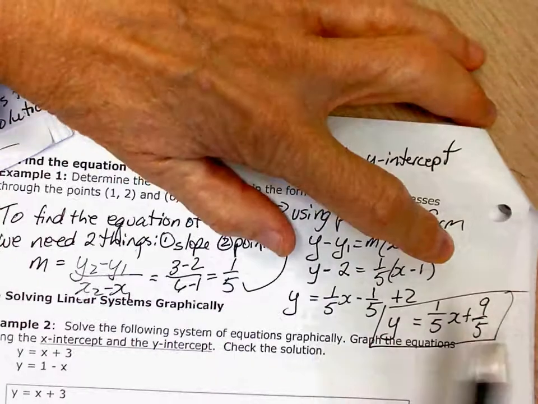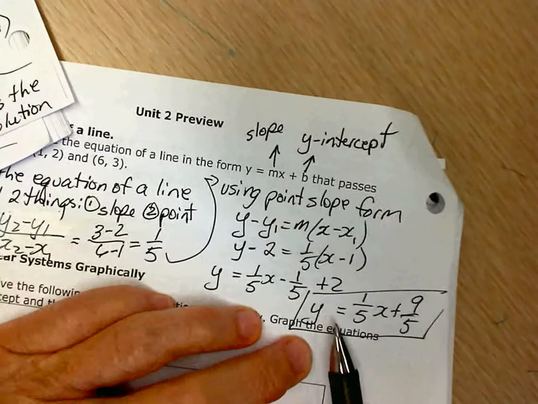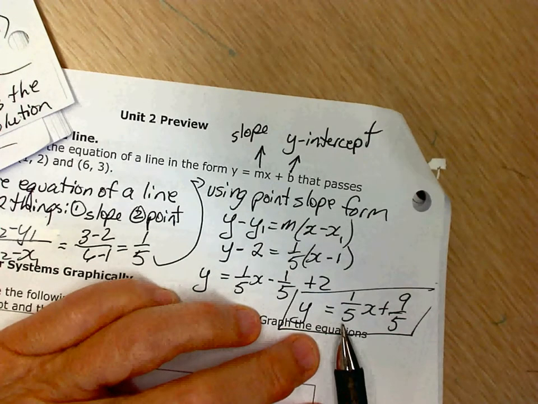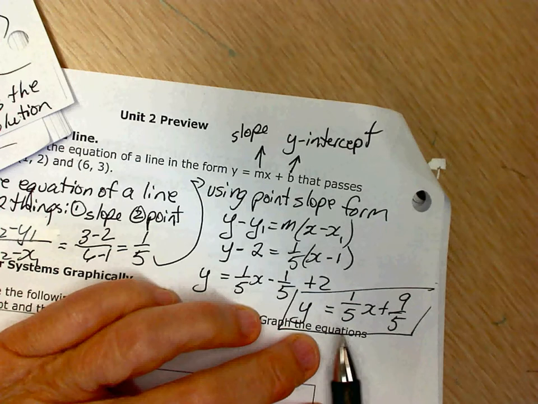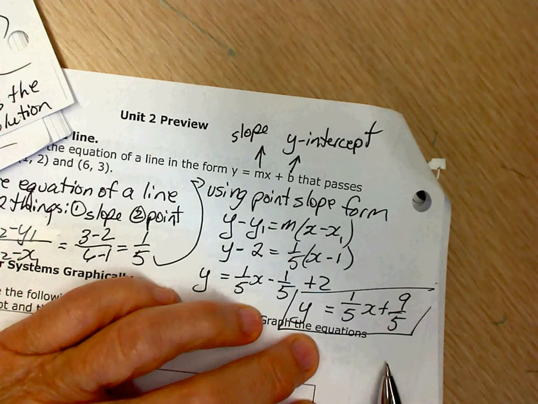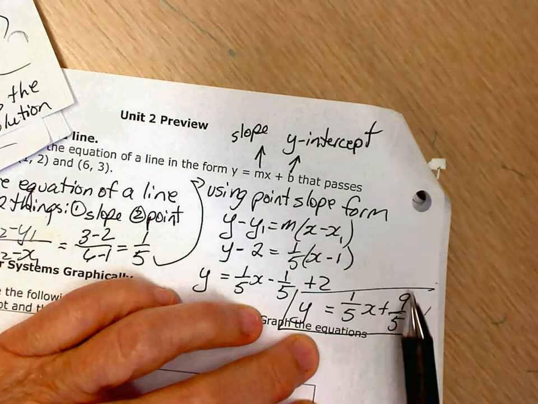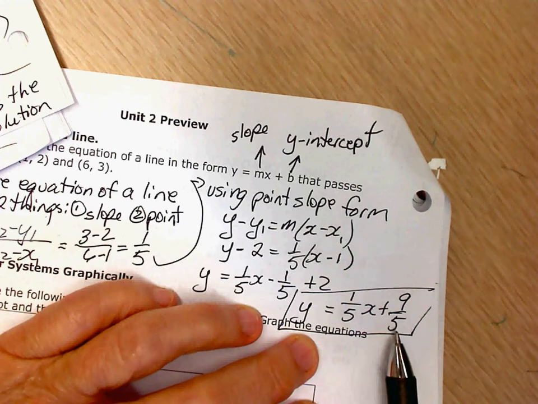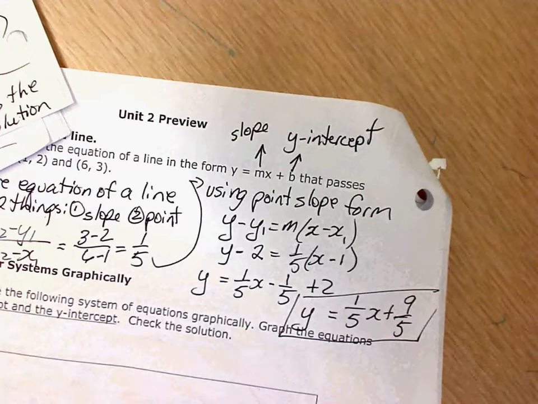The beauty of a linear equation in this form is we know the slope is 1 over 5, so every 5 units it goes to the right, it goes up 1. And the y-intercept, where it crosses the y-axis, is 9 over 5.